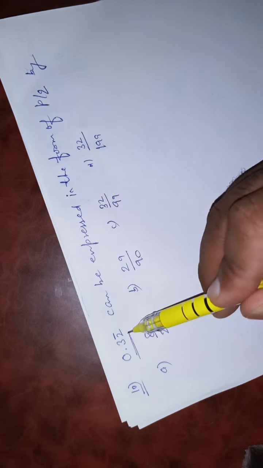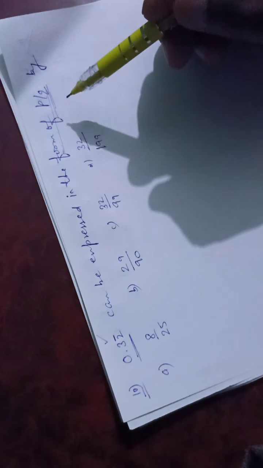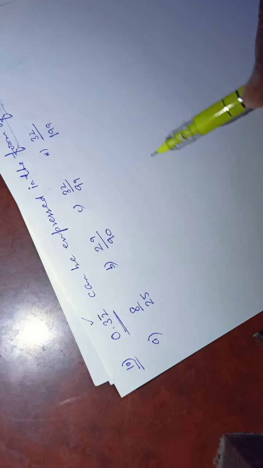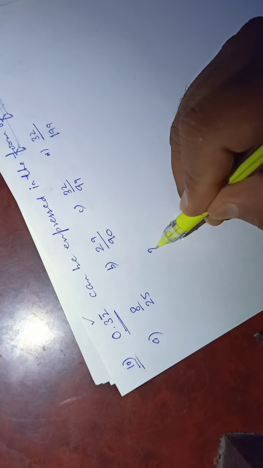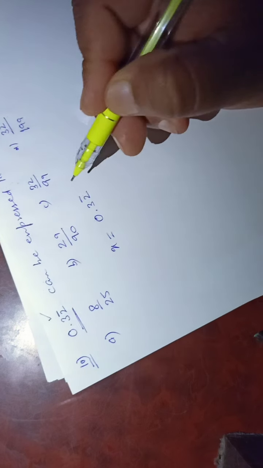0.32 bar, its bar is on 2. This can be expressed in the form of p upon q. So let us suppose x is equal to 0.32 bar.